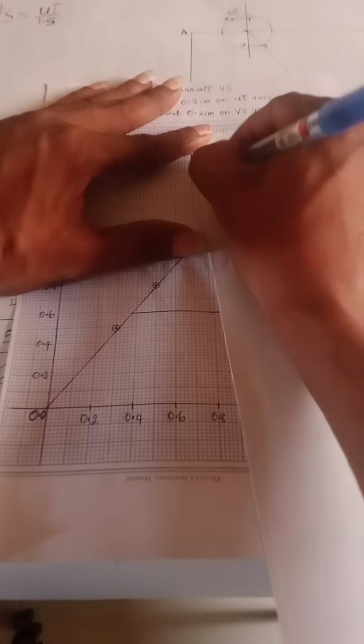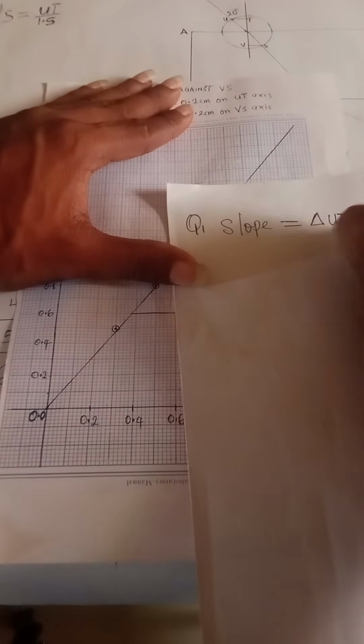So the first question, question number 1, I want us to get the slope. The slope is now equal to the change in UT, all in centimeter, put this unit, divided by the change in Vx, put this.